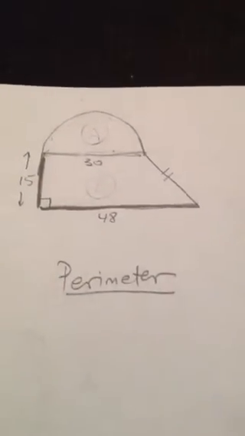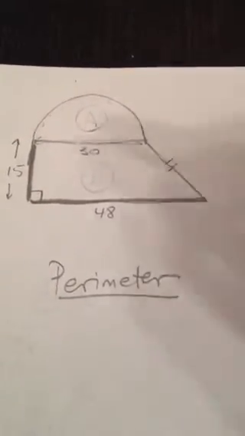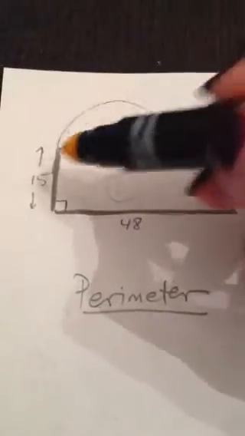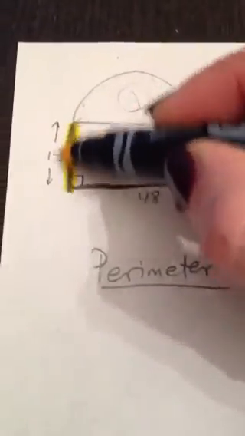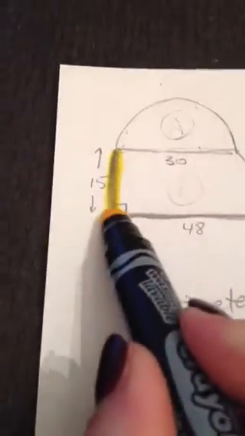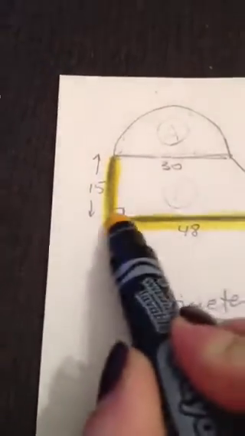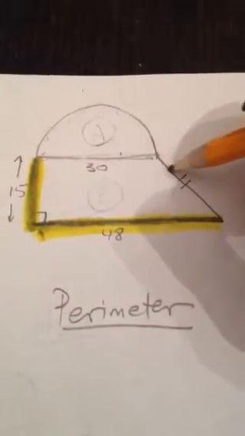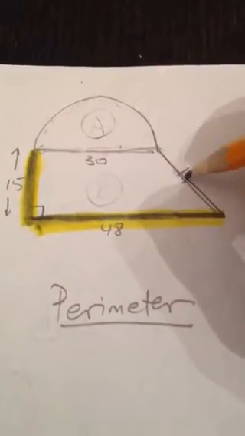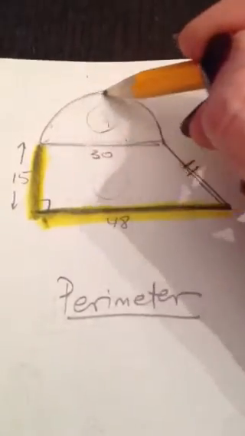Okay, so now we're going to find the perimeter of this shape, meaning the outside. I'm just going to grab a highlighter and highlight the sides that are in bold here, that I know already, which are this one and this one. And then the other ones that I have to find out are basically this side here, which I marked with the two sides, and the half circumference.